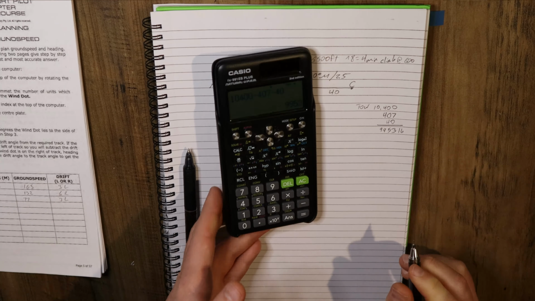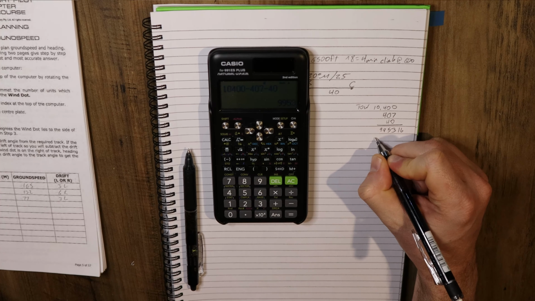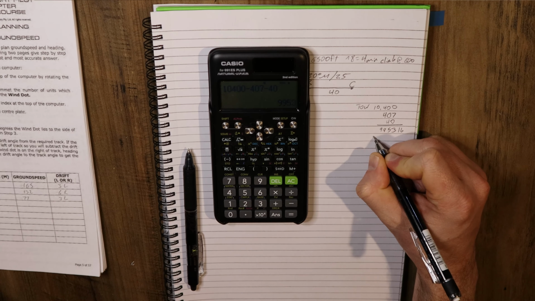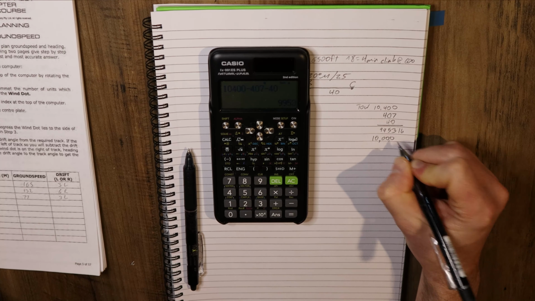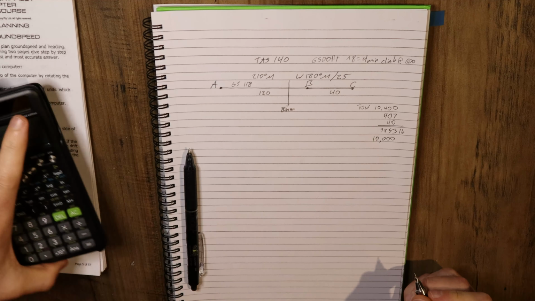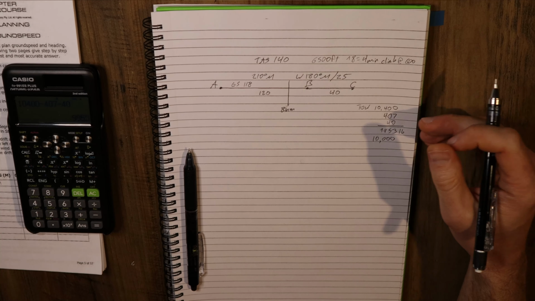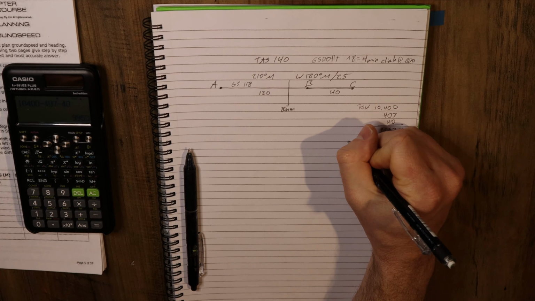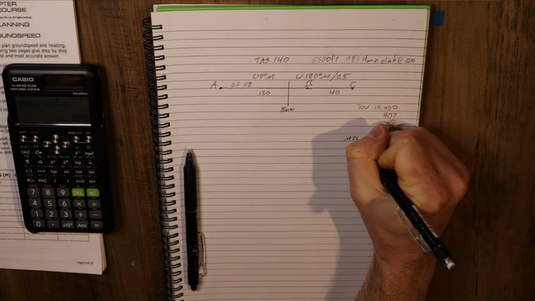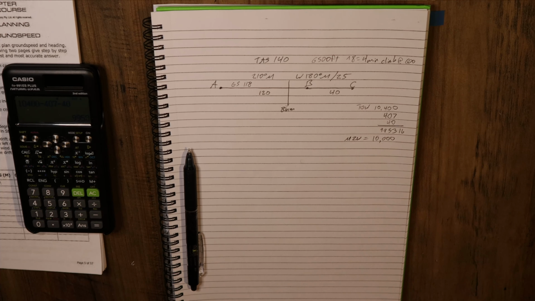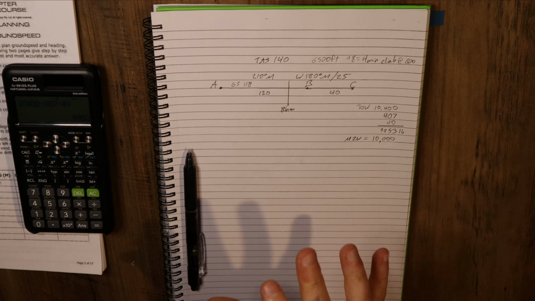Now remember, we round up to the nearest 250 pounds, so the mid-zone weight for the table is going to be 10,000 pounds. Okay, so we have half the information we need to work out our fuel flow. So the first thing we have done is our mid-zone weight. So we've got our mid-zone weight of 10,000 pounds.